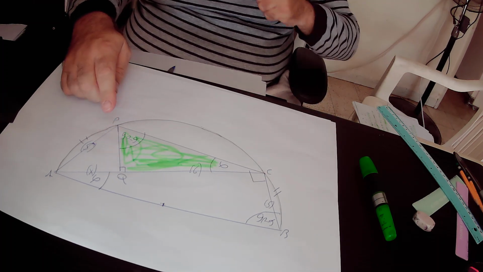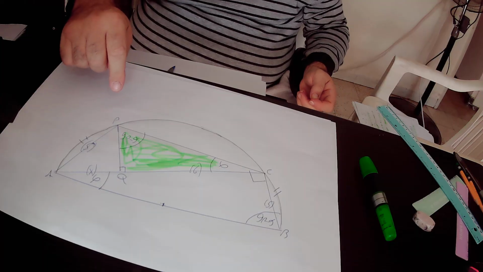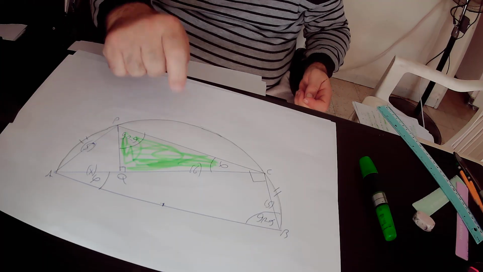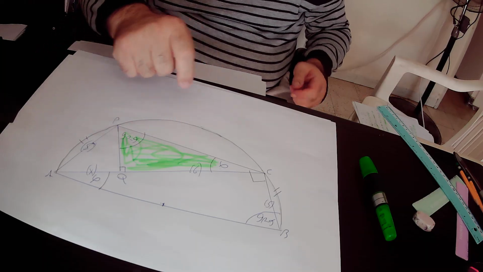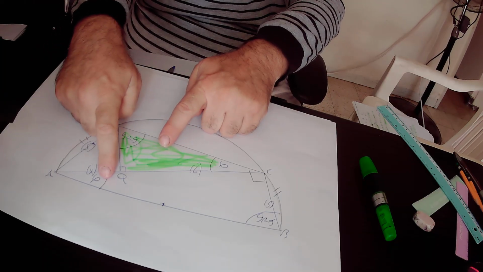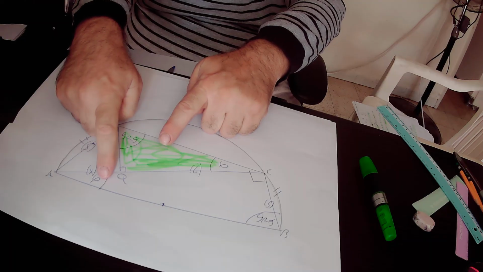So we actually prove that all the angles in this green right triangle PQC are correspondingly equal to all the angles of this right triangle ABC. Therefore those two right triangles are similar to each other according to the angle similarity rule.